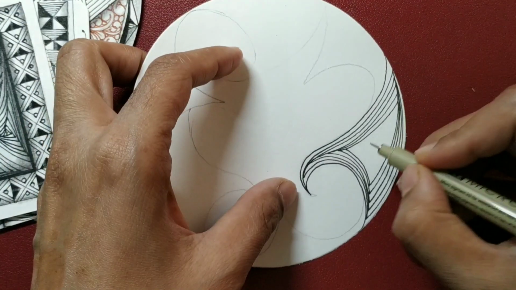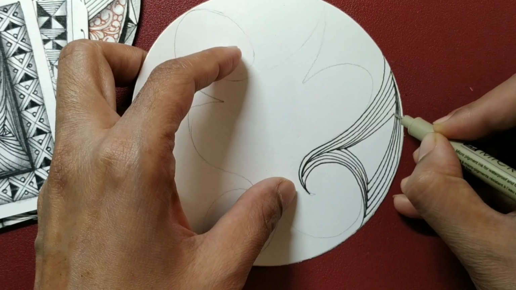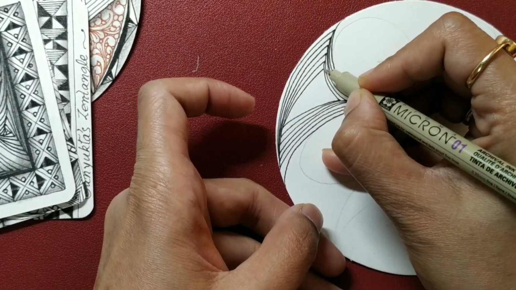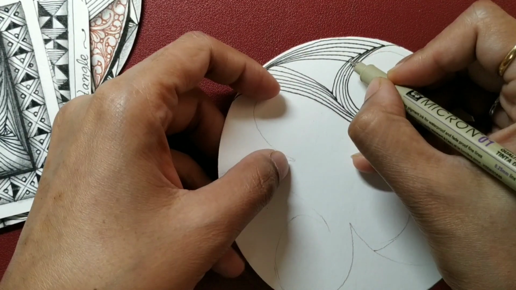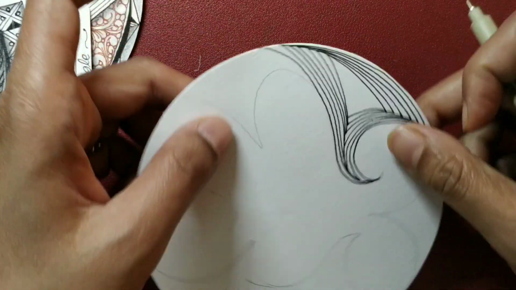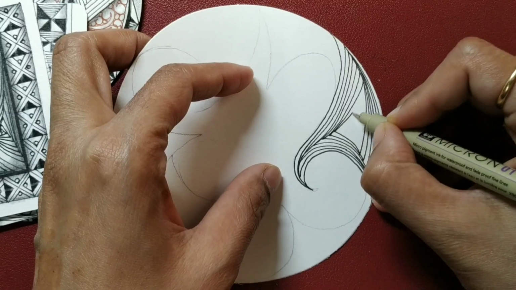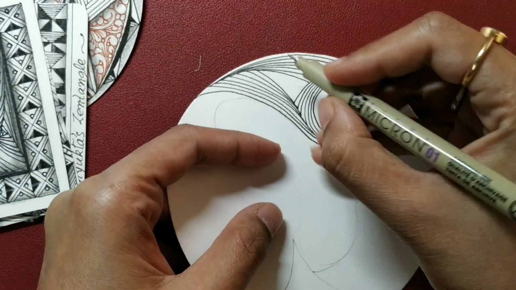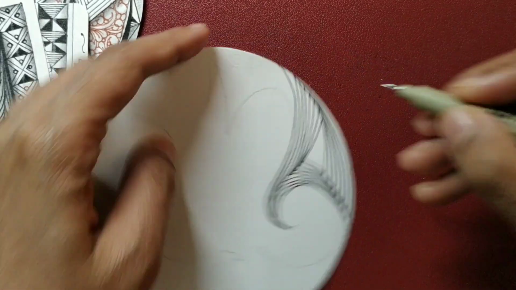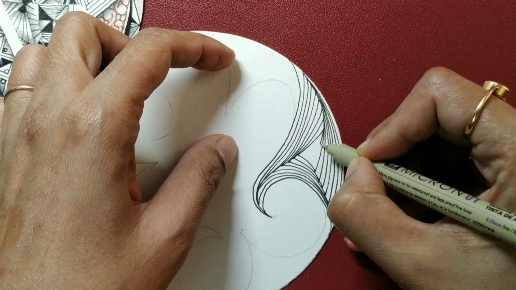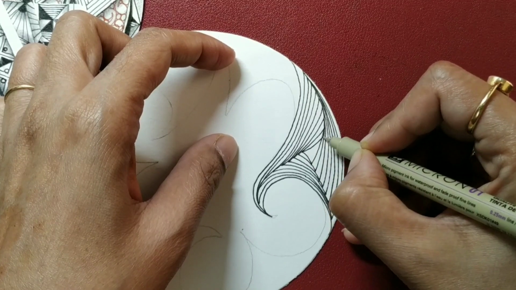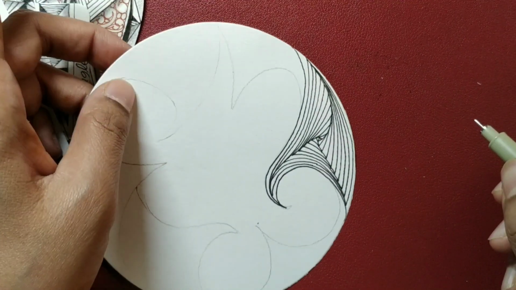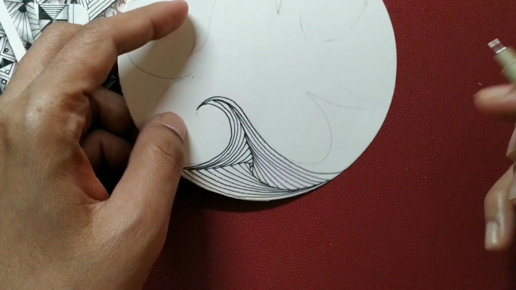Yeah, keep rotating. So Paradox involves simple line work and you will see the magic it creates. Yeah, that's actually the magic of Zentangle, what simple lines can do, and anybody can create it. Done with one section, let's move on to the second.